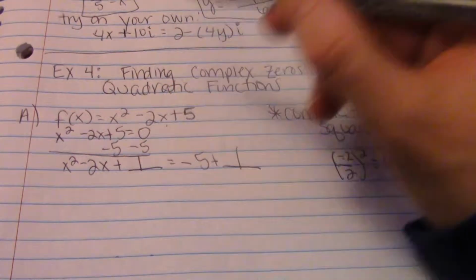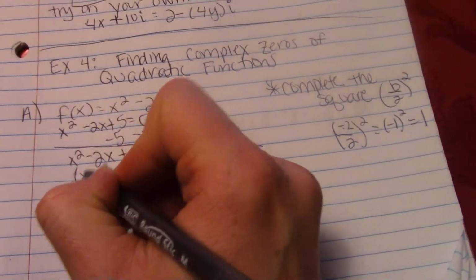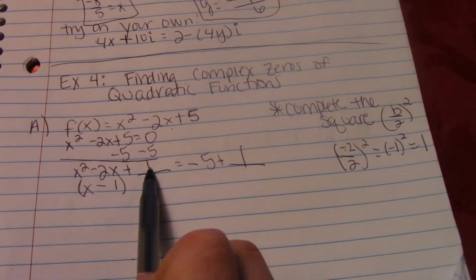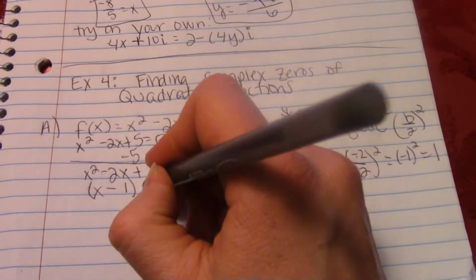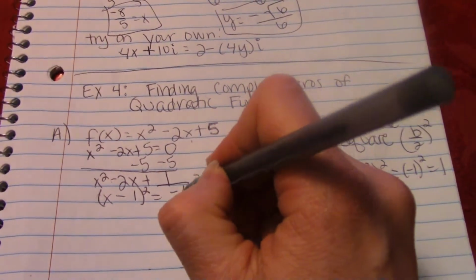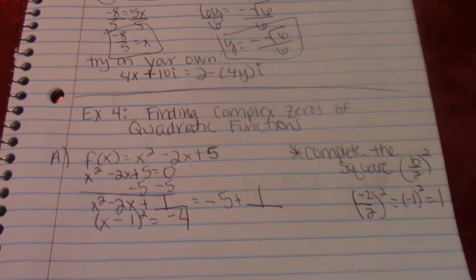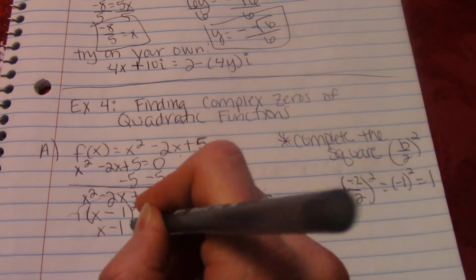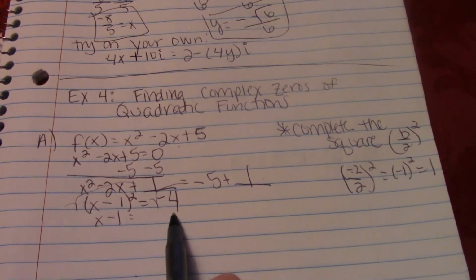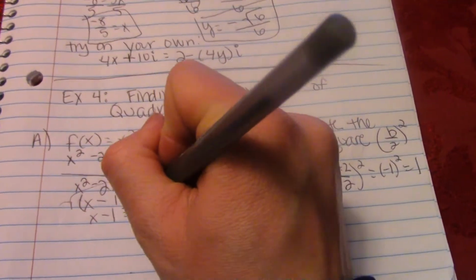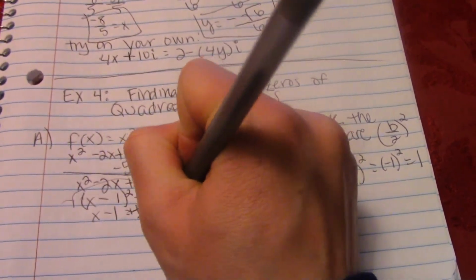Remember, then we need to factor this. So x minus 1 squared equals, and combine that as negative 4. To solve this, we have to take our square root. So x minus 1 equals, remember we learned earlier today that the square root of negative 4 is plus or minus 2i.